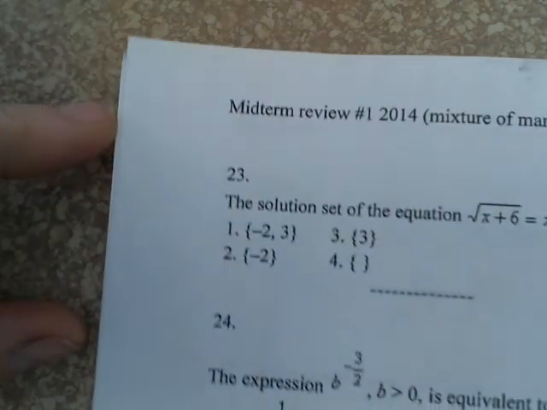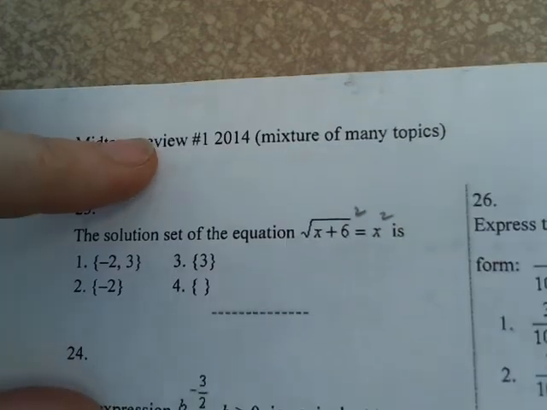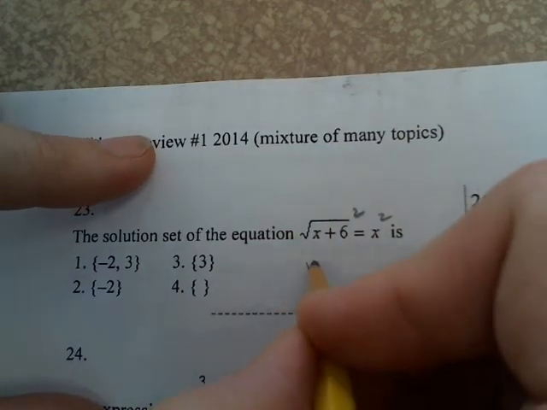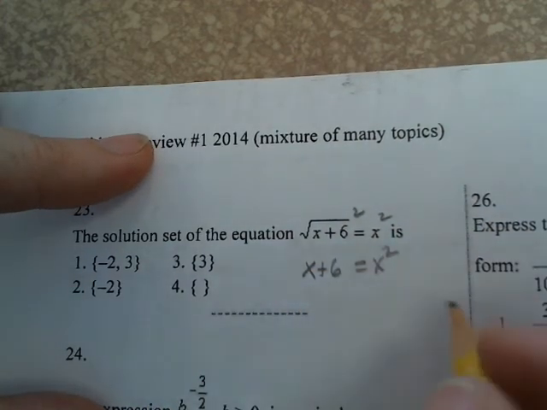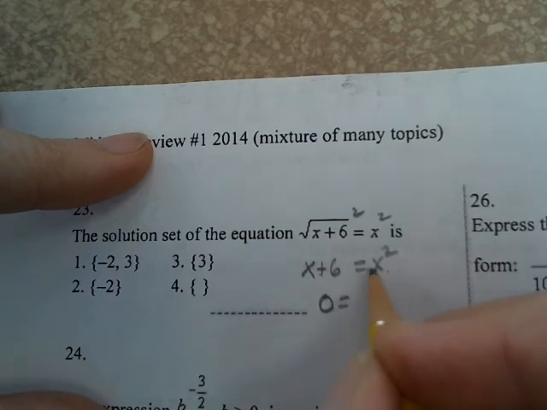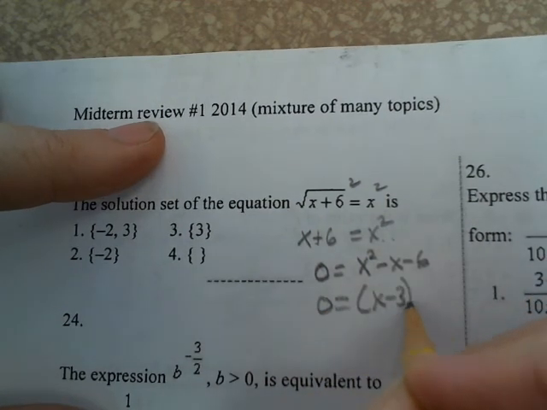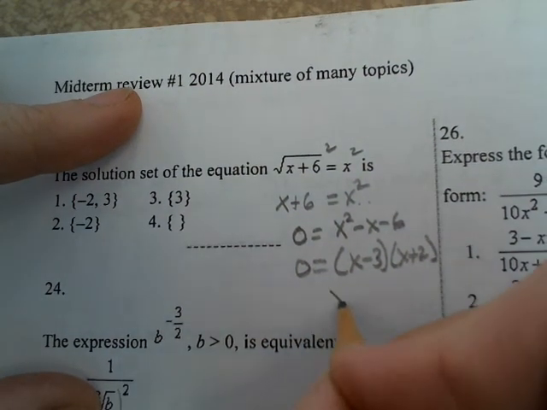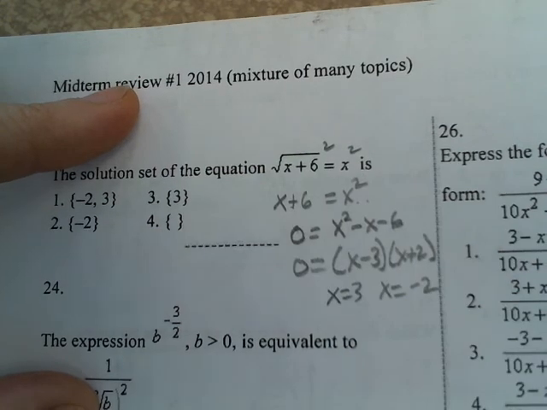And then on the last page, we're going to square both sides if you have a radical equation. So that leaves us with x plus 6 is equal to x squared. Quadratic equation, set equal to 0. Subtract x and subtract 6 from each side. Factor: x minus 3 times x plus 2. And x is equal to 3 and x is equal to negative 2.